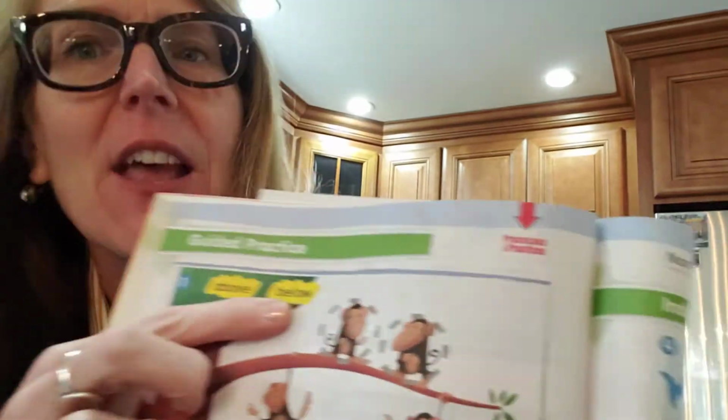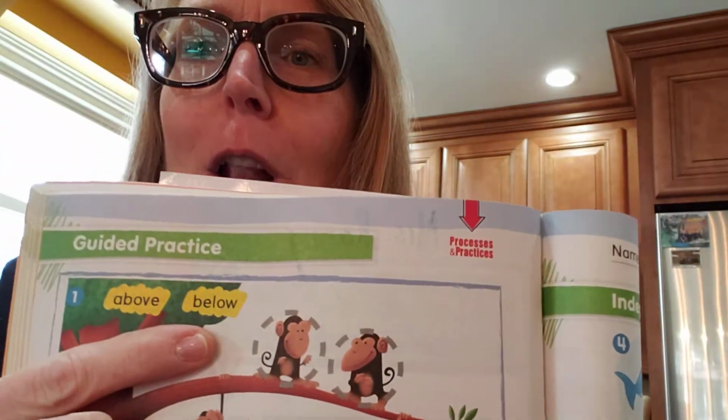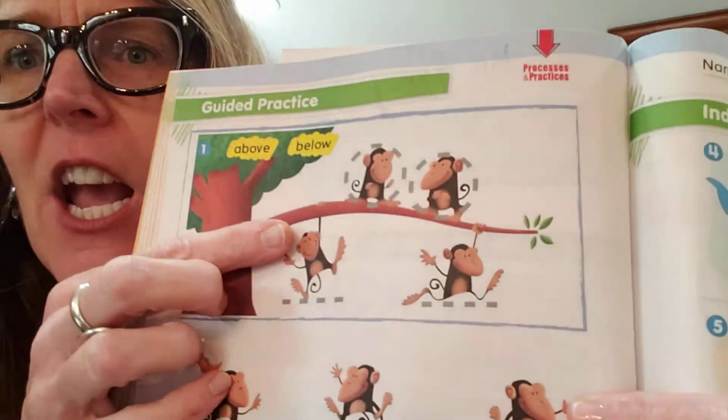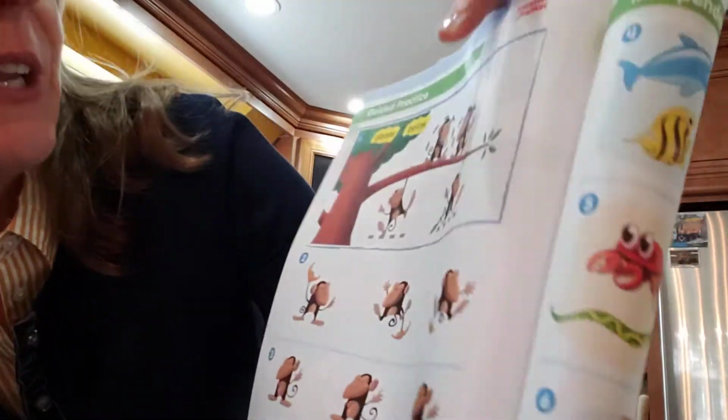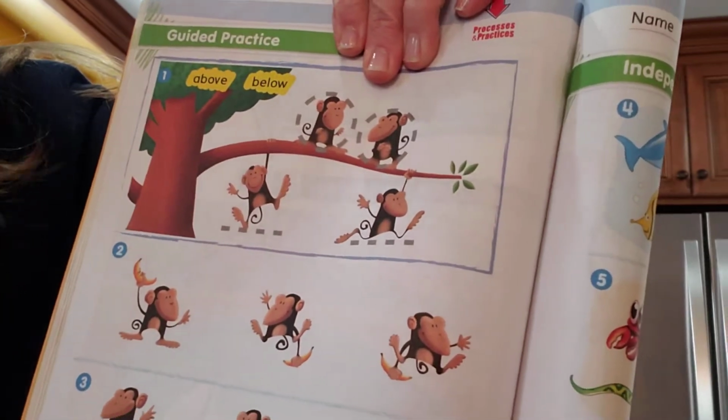Now, if I look at this yellow cloud, this says below. Very good. What was that other word that we said we could use for below too? Right, we can hear the word under. Okay, good. All right, so we're going to take a look at our page here. And we're going to look at number 1 in the blue circle.